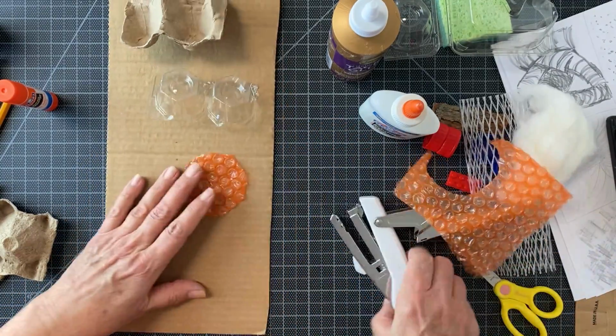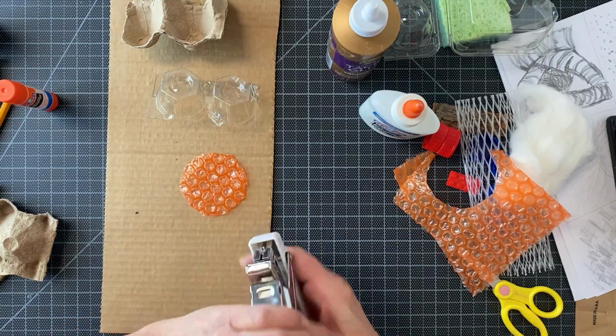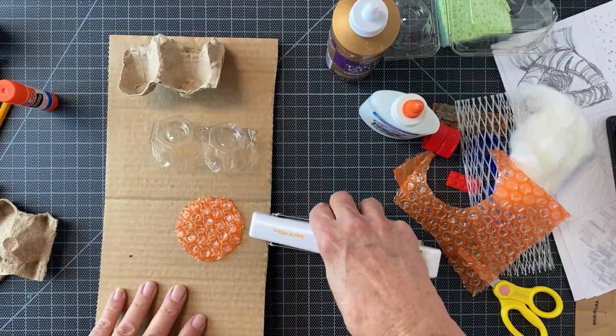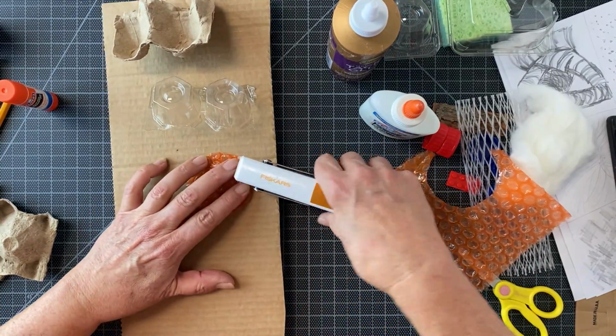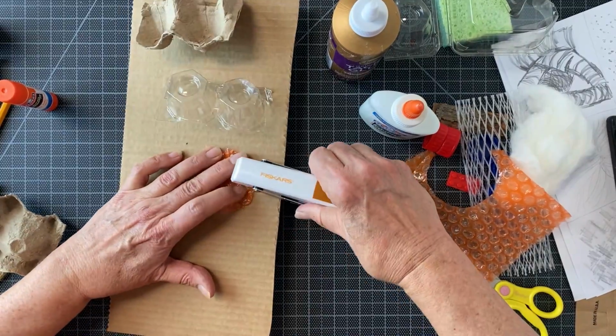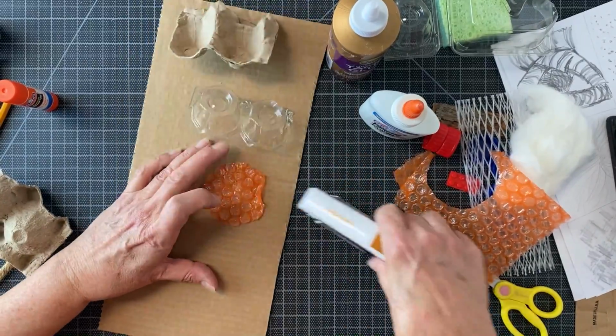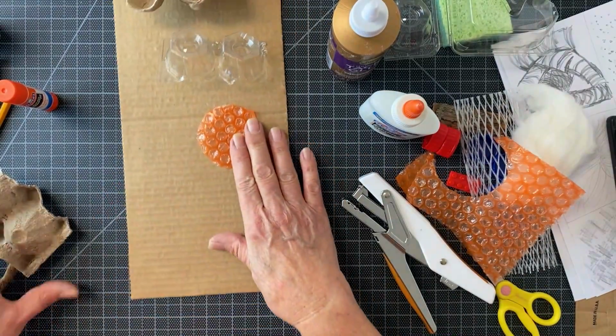All right, again, I'm going to staple because it's easier right now for me. Glue takes a while to dry. Glue is a really good option, but it takes a while to dry.